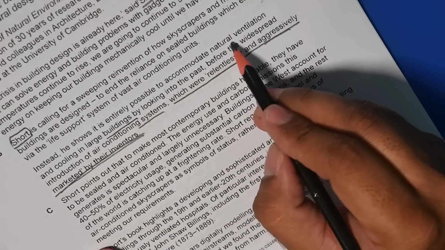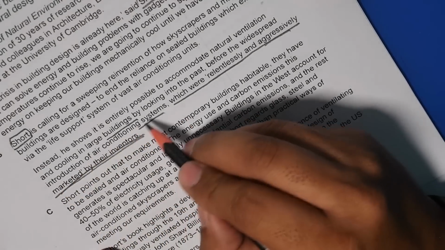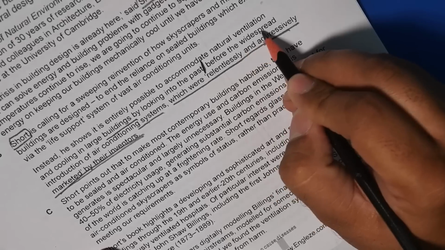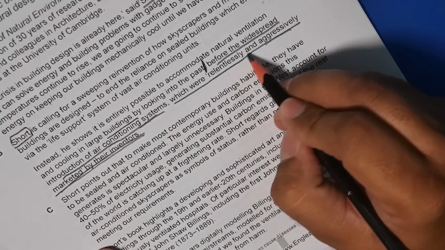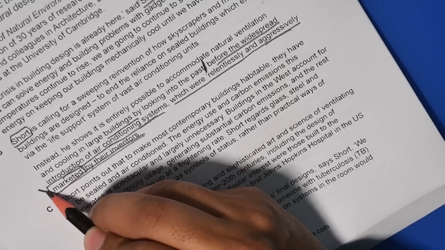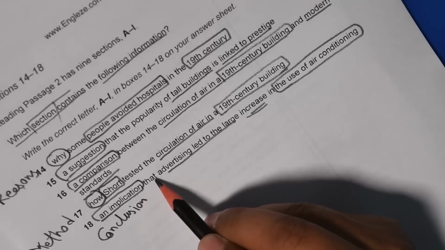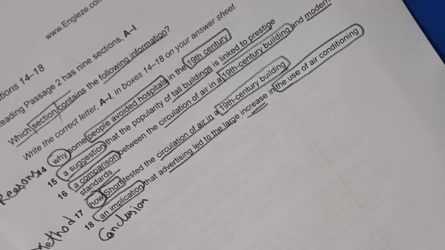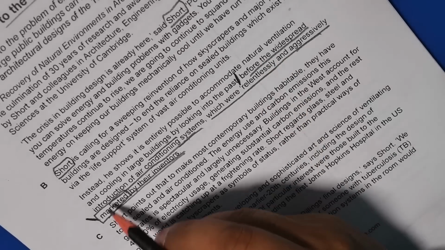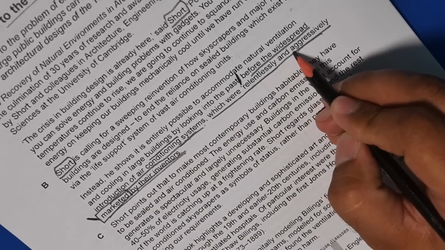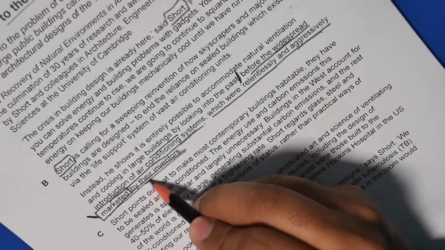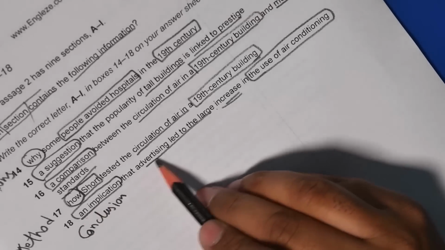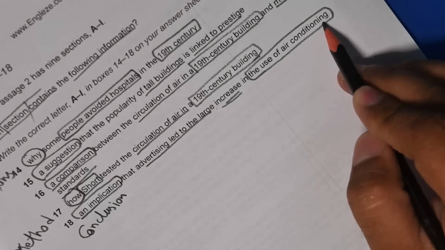Instead he shows it is entirely possible to accommodate natural ventilation and cooling in large buildings by looking into the past. That is one thing. Before the widespread introduction of air conditioning. Now widespread introduction of air conditioning system which were relentlessly and aggressively marketed. Because of this word, I found the clue. What is the statement? The statement is an implication, means conclusion, result, that advertising led to the large increase in the use of air conditioning.